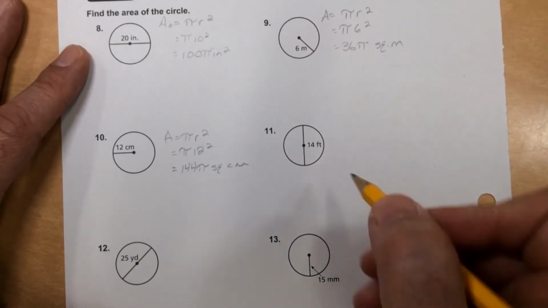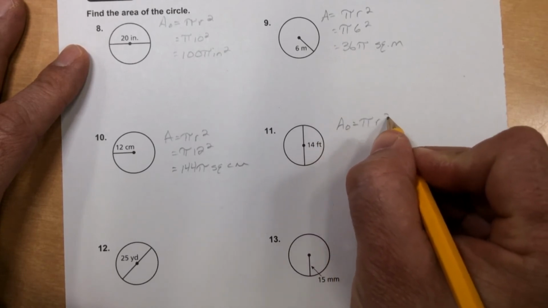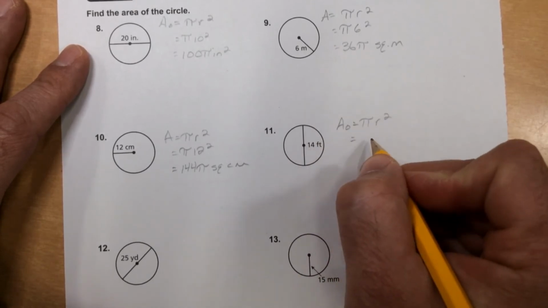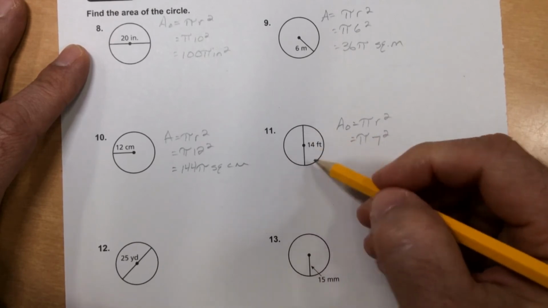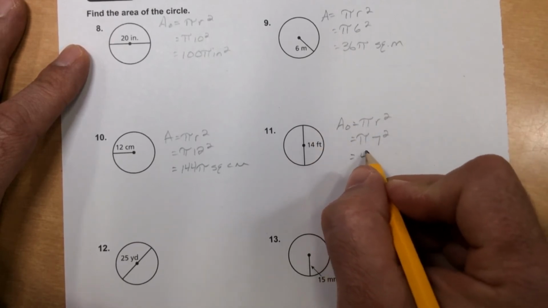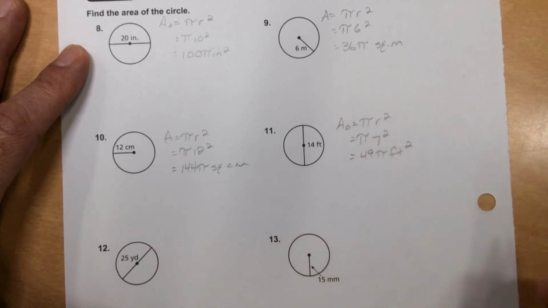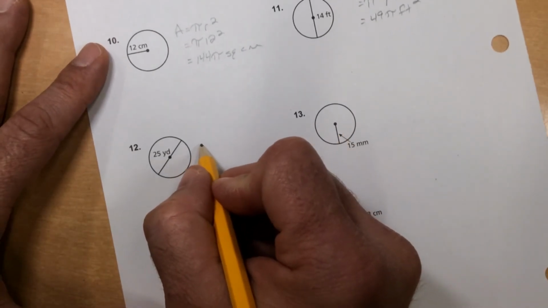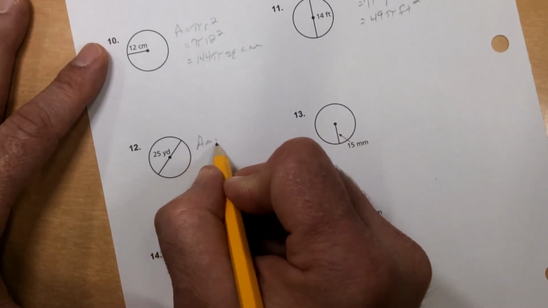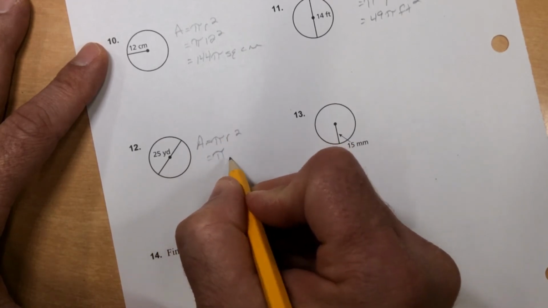Number 11, area of a circle is pi r squared, like I've been saying. Pi 7 squared, because we only use the radius, obviously. And we get 49 pi feet squared. Well, a couple more times here. We've got area equals pi r squared, which would be pi.